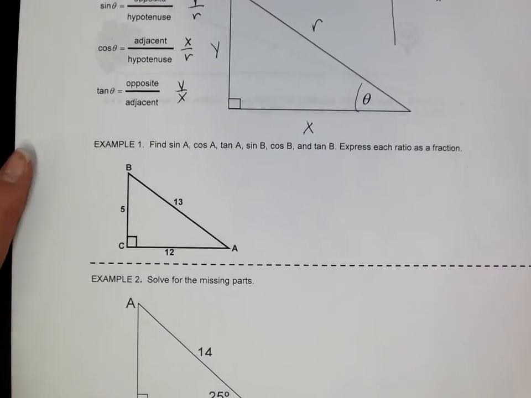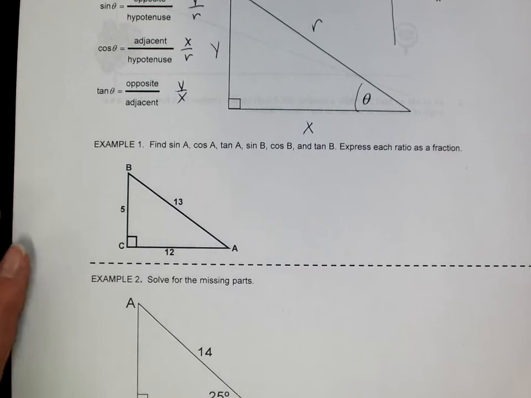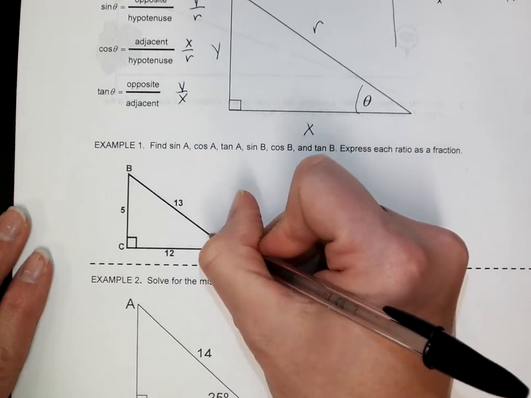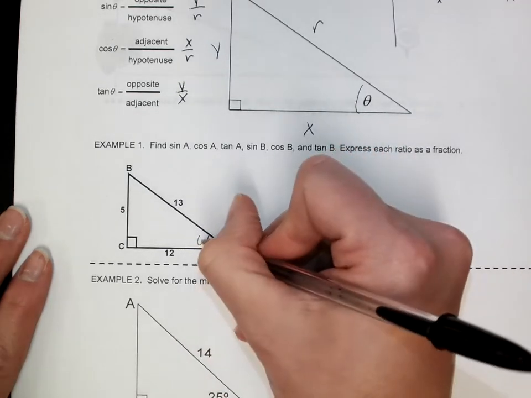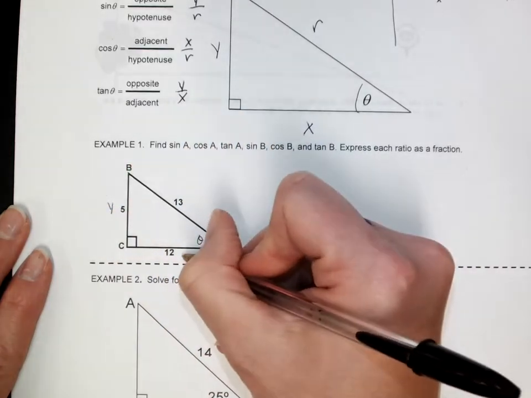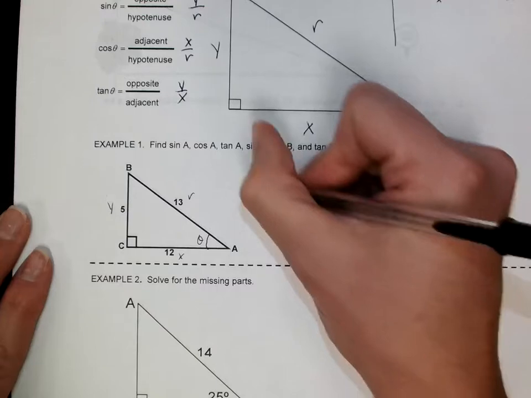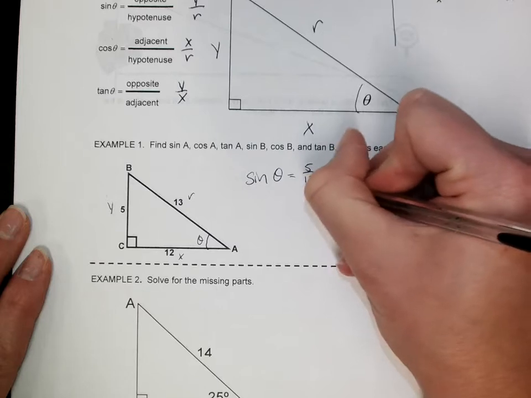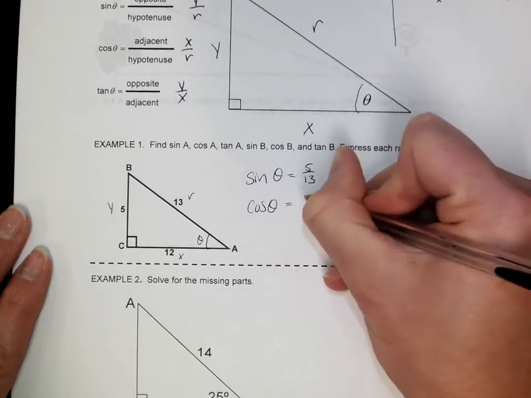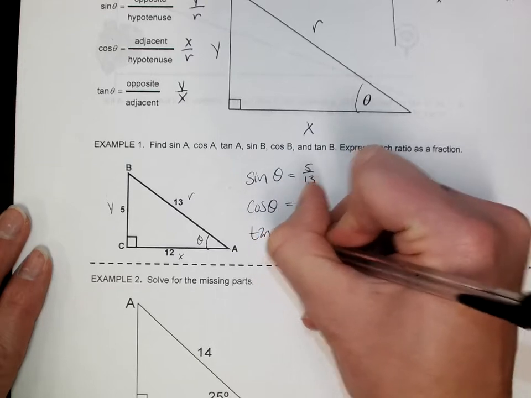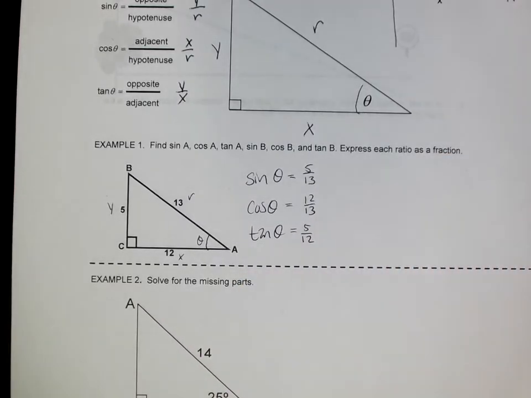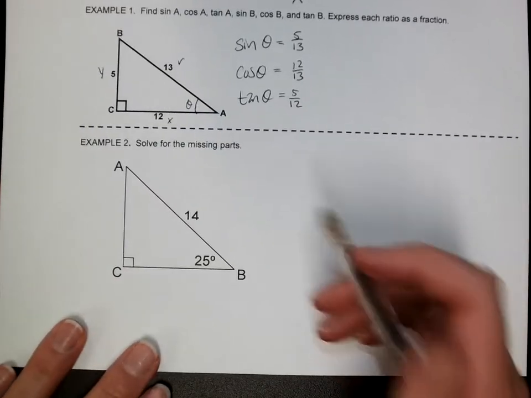So right here, we just did these questions when you're finding sine of each one. If this is theta, then this would be y, this would be x, this would be r. So I'm just going to do sine of theta equals, again, 5 over 13. Cosine of theta equals 12 over 13. And tangent of theta equals 5 over 12. We could do the same thing for the other angle, but I'm not going to because we just did that.